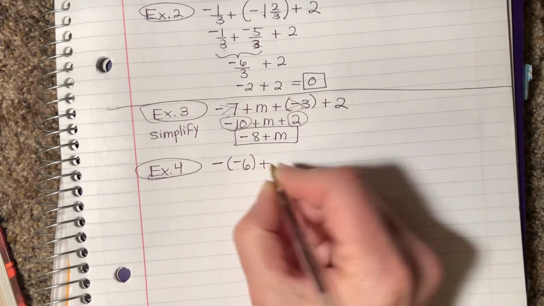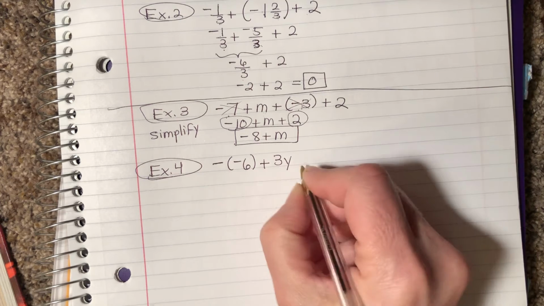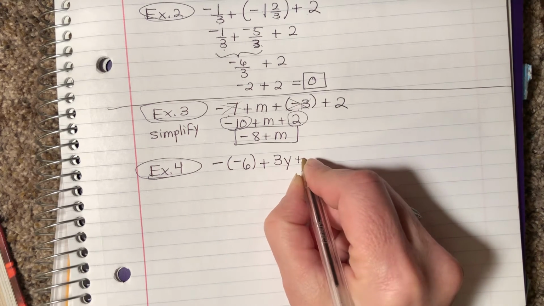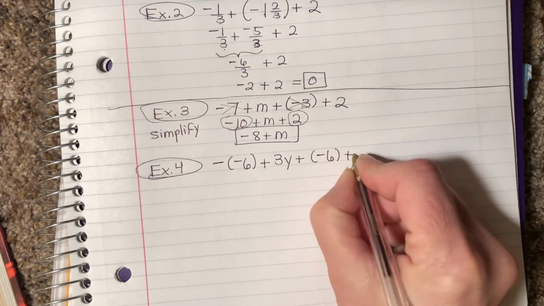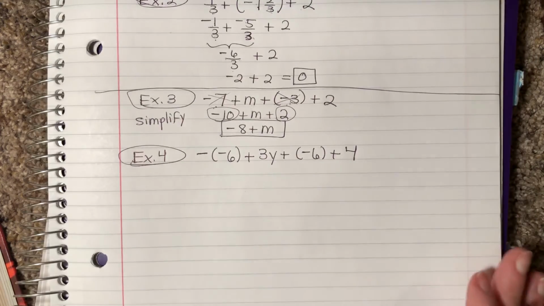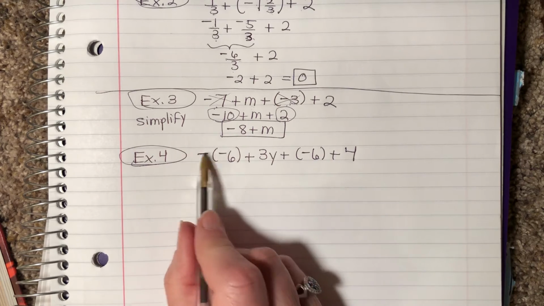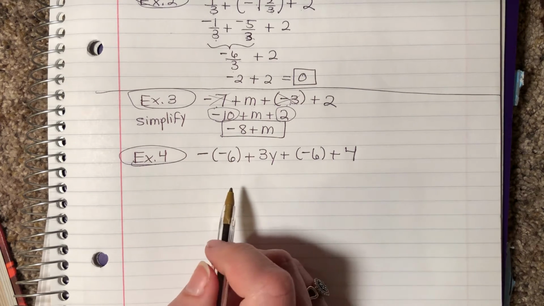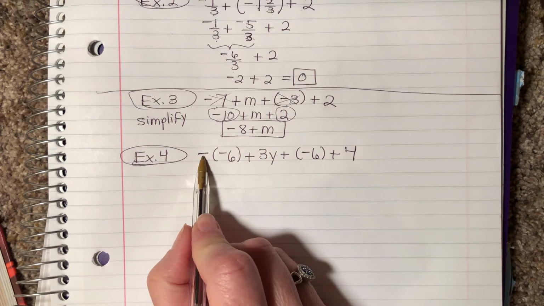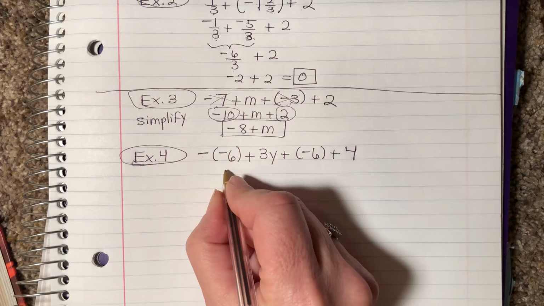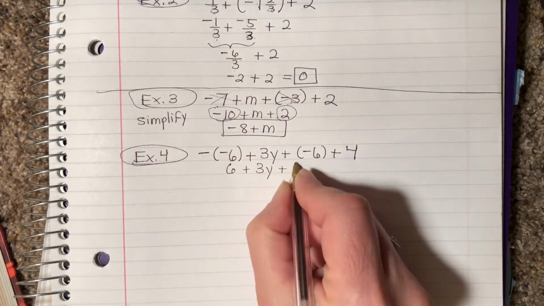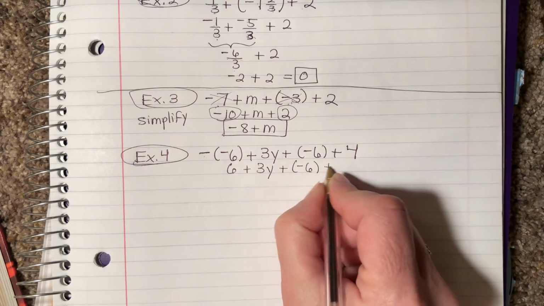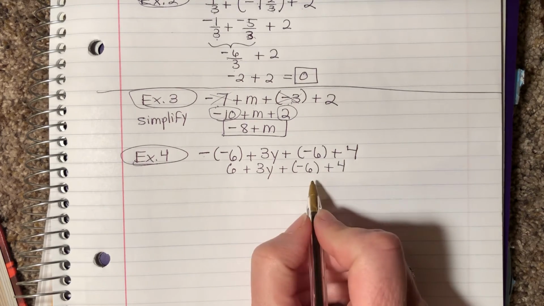-6 plus 3y plus -6 plus 4. Okay, two negatives side by side make a positive. Or you can think of it this way. The opposite of, that's what a negative means, the opposite of -6 is +6. So really what I have is 6 plus 3y plus -6 plus 4. Remember, this parenthesis doesn't do anything.